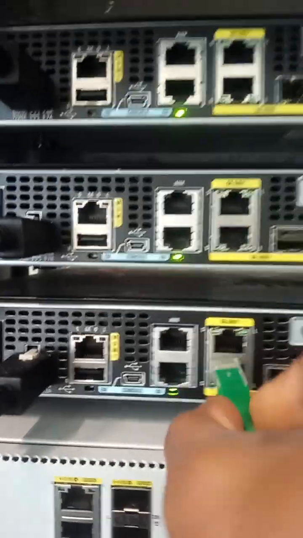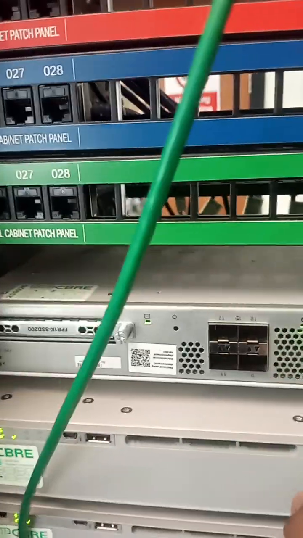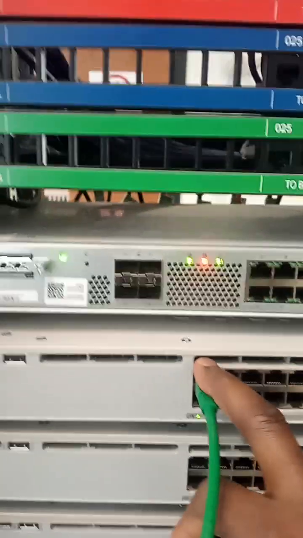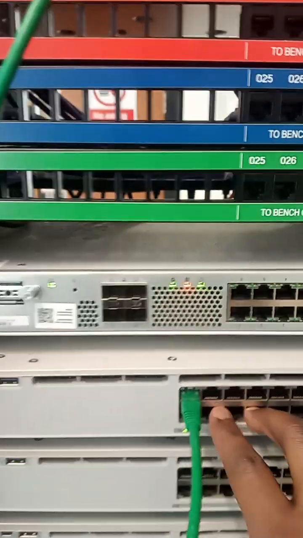So I'm going to do a simple demonstration. From my router 1, I'm connecting from G0/0, and I'm connecting to my switch on G0/0 also, or G0/1. So I've been able to connect my switch to my router, and I can do my configuration from here to here. Let's assume this is a layer 2 switch that can only do switching.